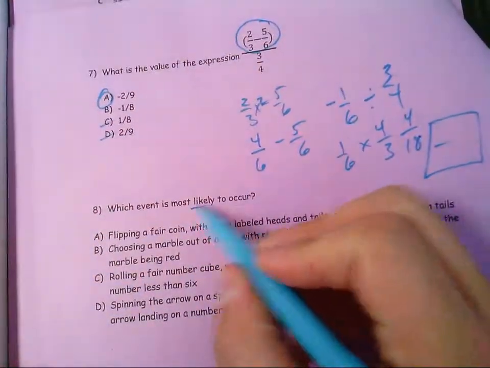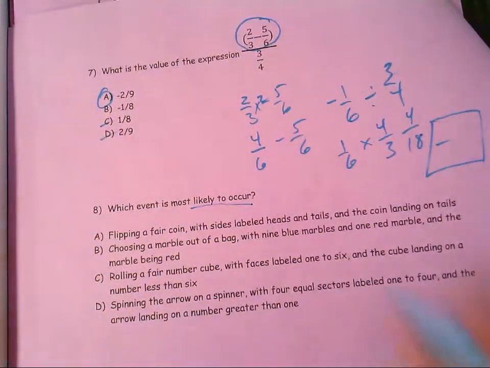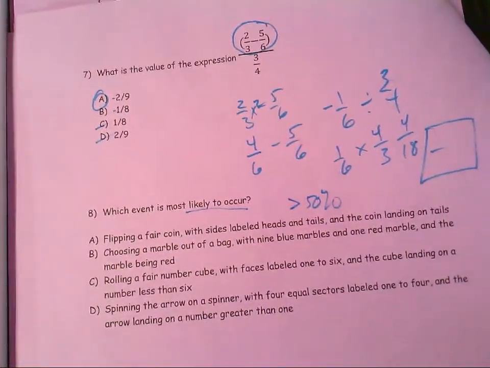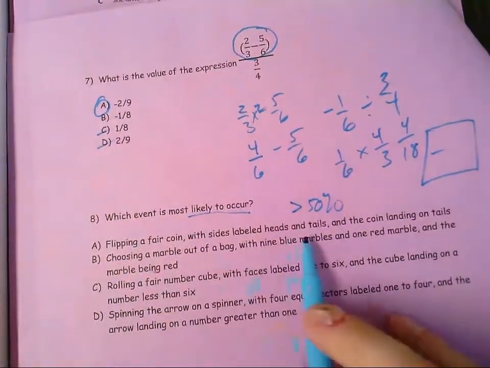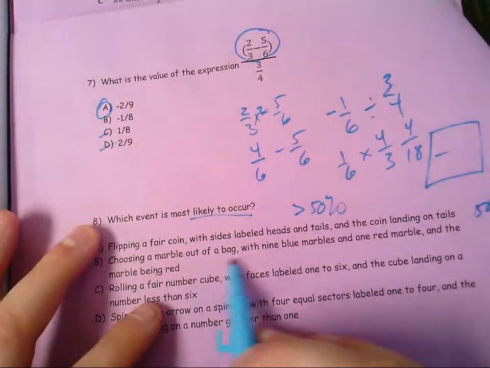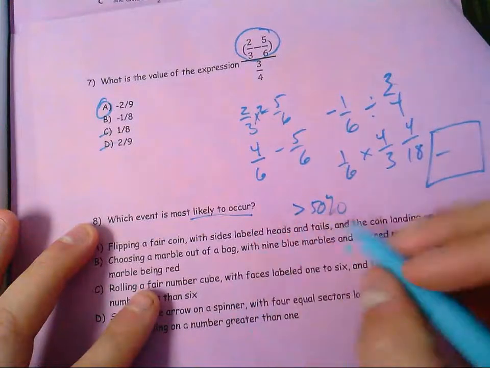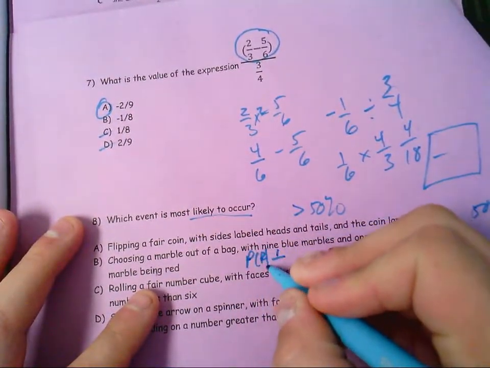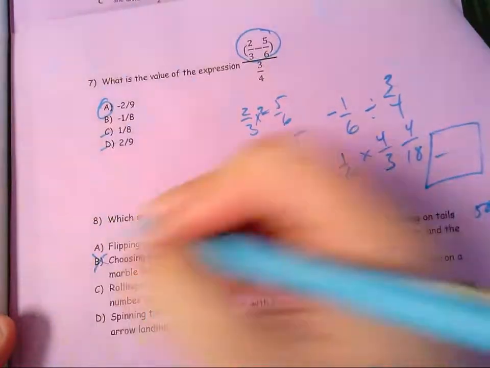Most likely to occur, so it's got to be greater than a 50% chance. Okay, this is a 50% chance. Choosing a marble out of the bag, 9 blue, 1 red marble, and being red. So the probability of a red would be 1 out of 10, so that's not likely.